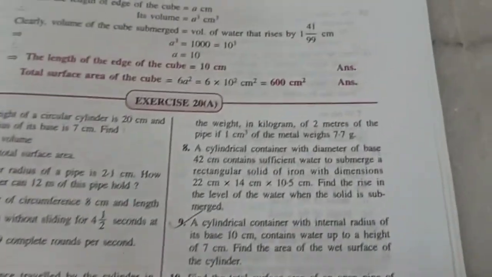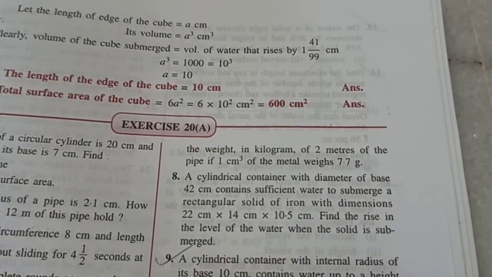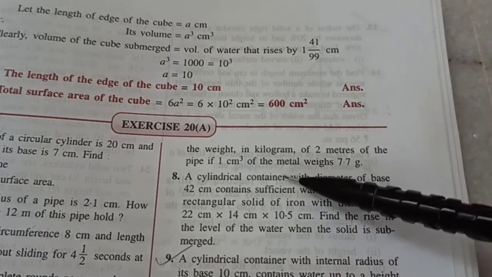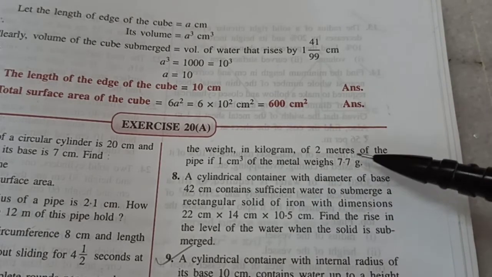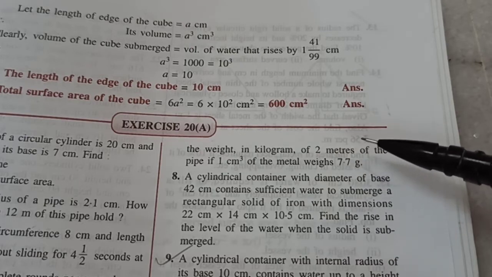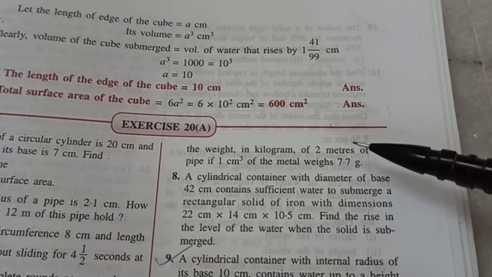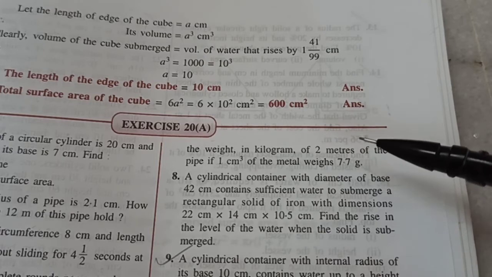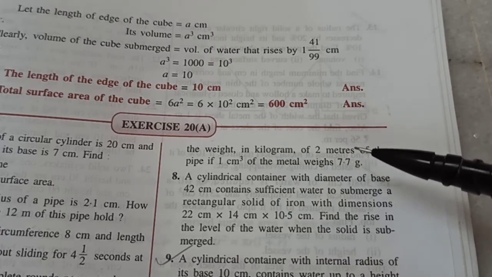Find the weight. Actually, they mean mass, in kilogram, of 2 meters of the pipe. So the height or the length is 2 meters, that is 200 centimeters. Make sure all units are the same. If you don't convert millimeter into centimeter or meter into centimeter, you'll get a wrong answer and you lose marks. So be careful about units.